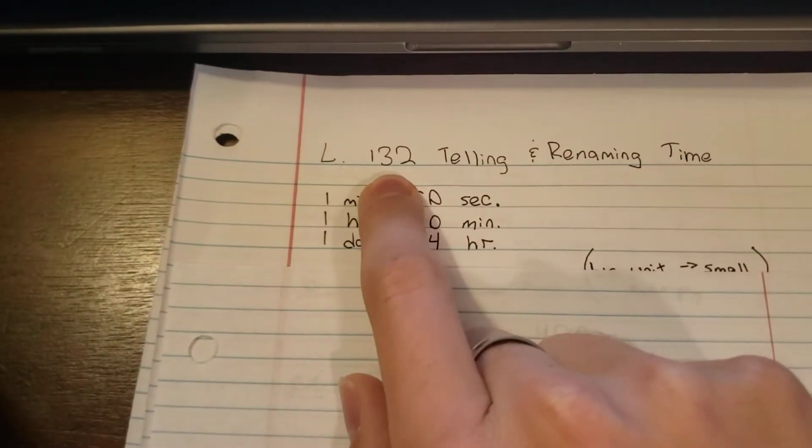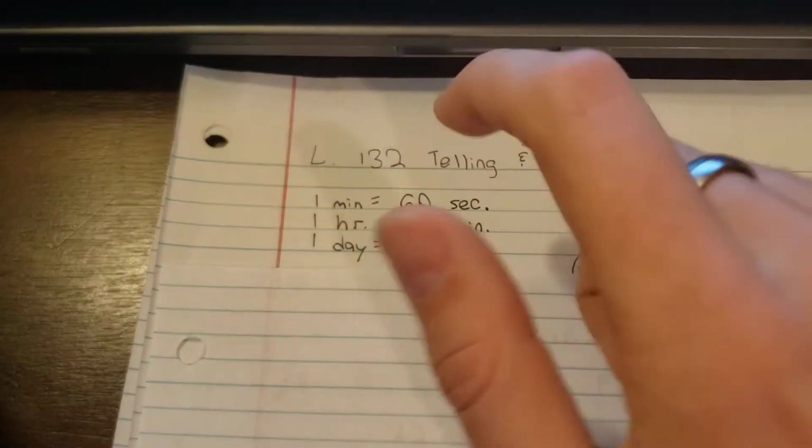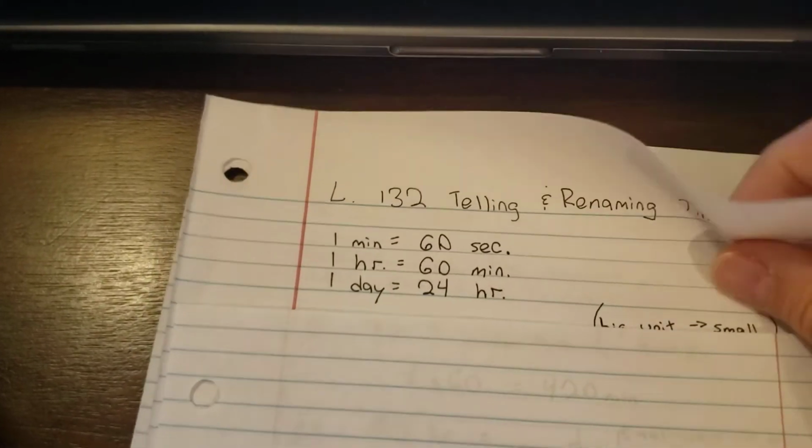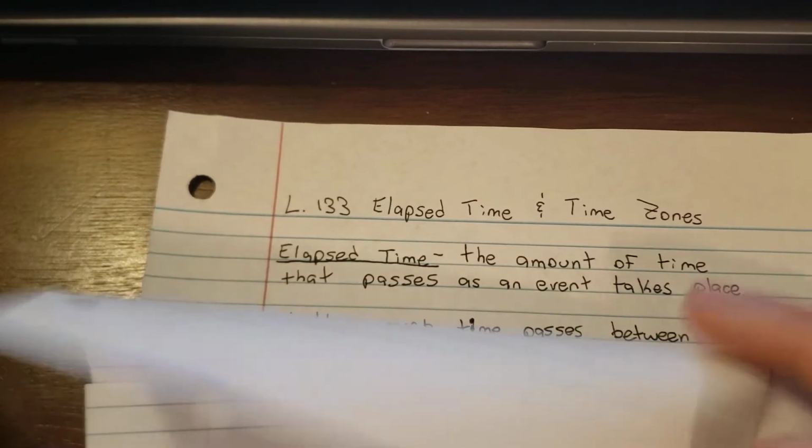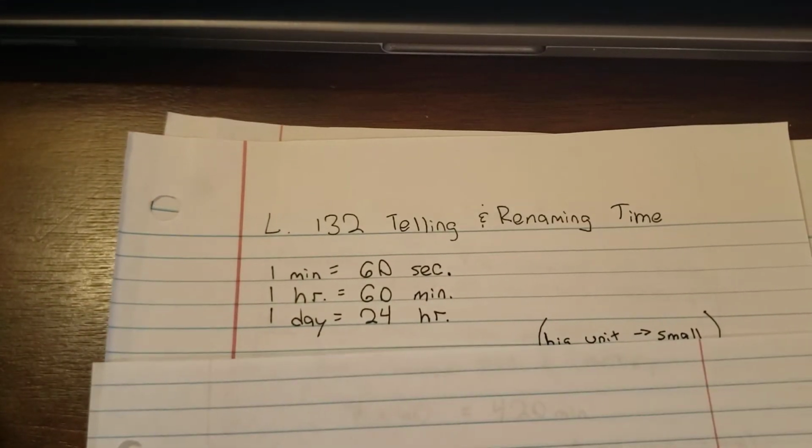Last time we were together, we went over lesson 132. That's not today's lesson. Today's lesson is lesson 133, elapsed time and time zones, but I want to do just this quick refresher.